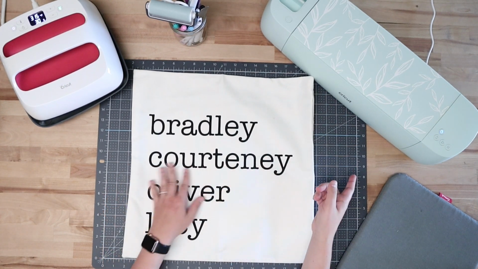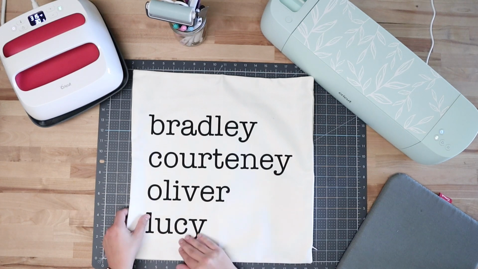It was so nice to use the Explore 3 and the matless cutting. I love working with iron-on and making projects like this.